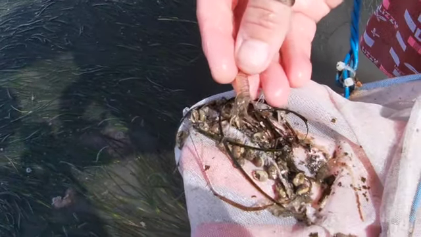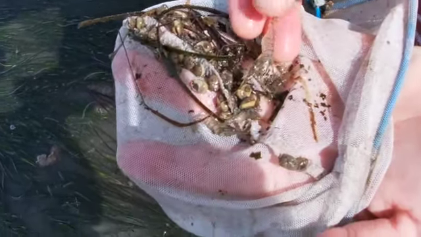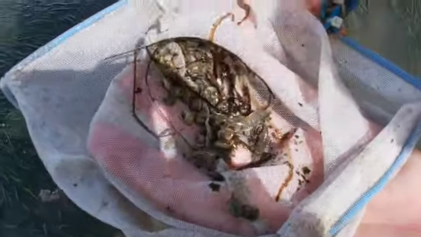So these are important scavengers in the estuary. This is one of the Palaemon shrimps, and they are very, very common. I can hear a snapping shrimp snapping from somewhere here in the seagrass. Finding them is very difficult, but if you hear that clicking sound, that's another species of shrimp. Lots of different species of shrimp in the estuary.